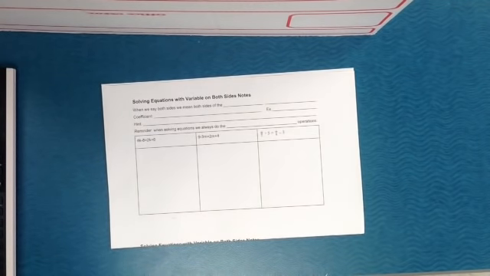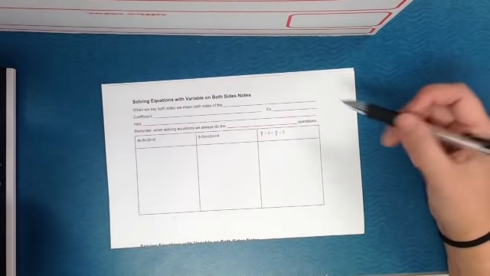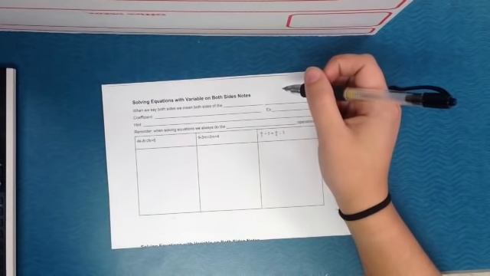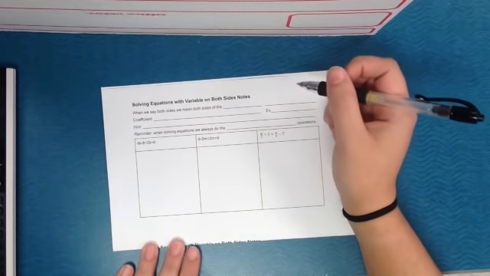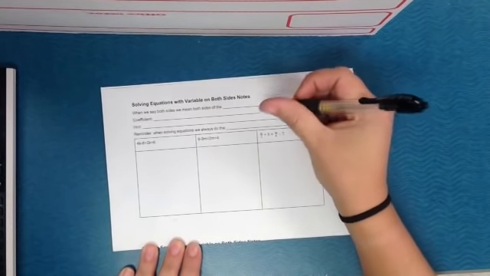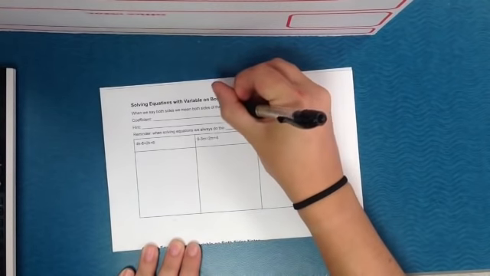Hey guys, today we're going to work on solving equations with variables on both sides of the equation. But first, we have a couple little notes that you need to remember when solving equations. When we say both sides of the equation, we mean both sides of the equal sign.